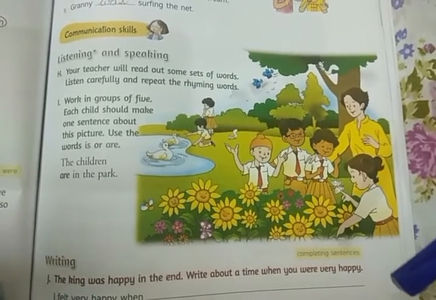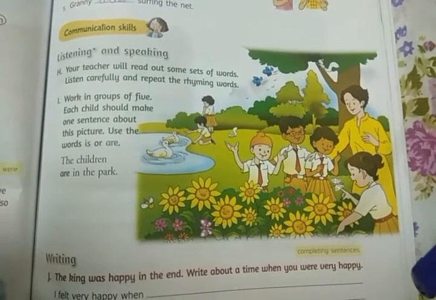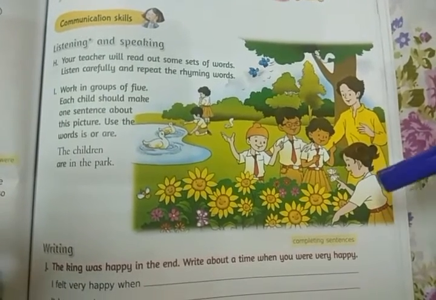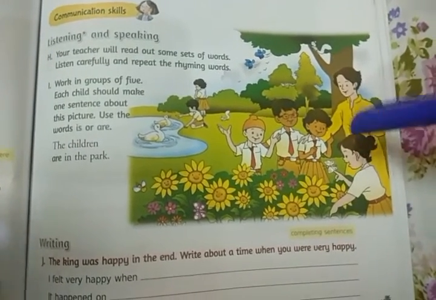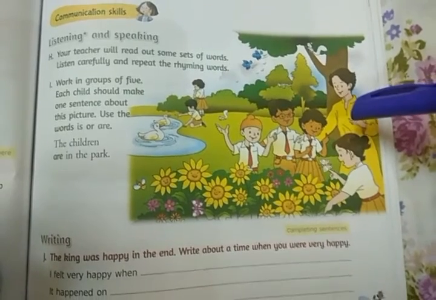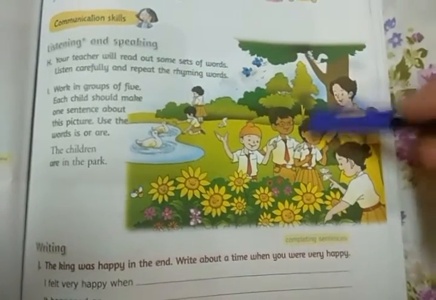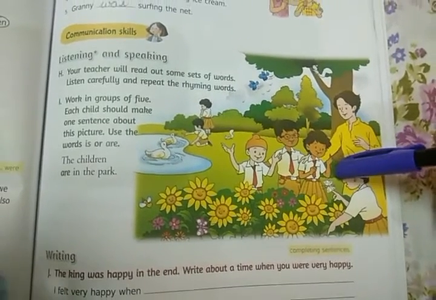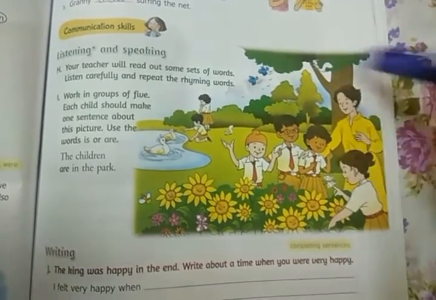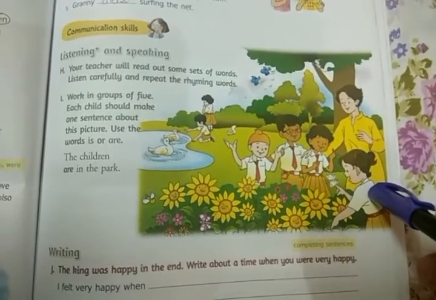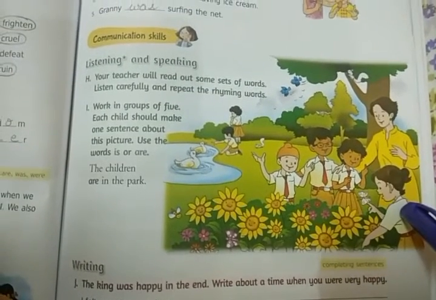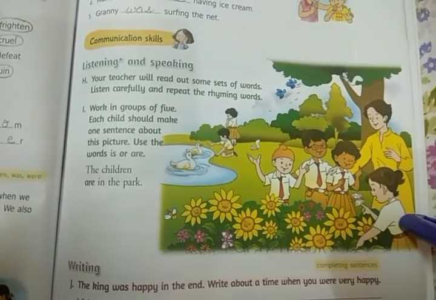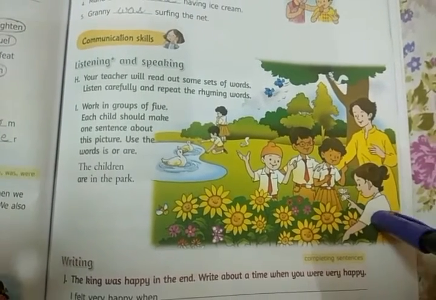Children, picture composition is a visual representation of something like a scene, a photograph, a painting, etc. Understood? Picture composition is a visual representation, means what you can see in that picture. It is a visual representation of something. Now you can see the scene of a park over here. So it is a visual representation of the scene of a park.